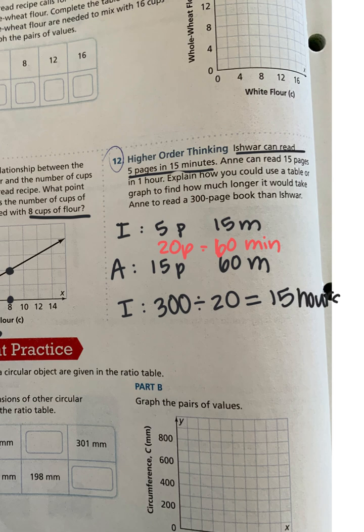And then Anne, a 300-page book takes her 15 pages per hour, so that'll give her 20 hours. So we can see the difference between 15 and 20 is 5, so it will take Anne 5 hours longer to read the 300-page book.